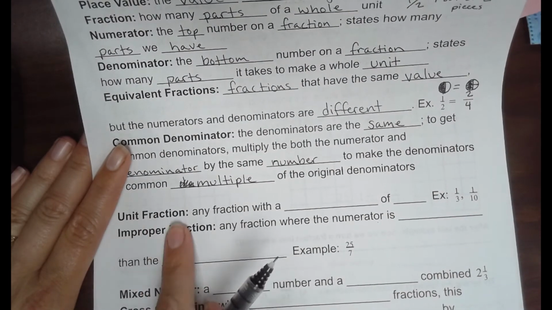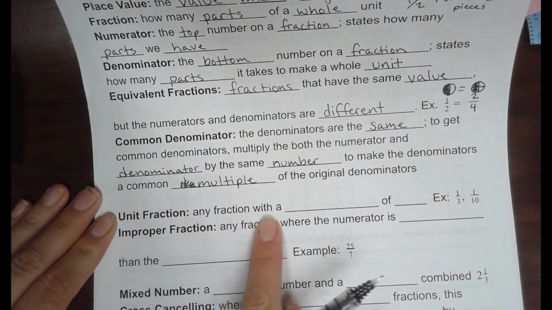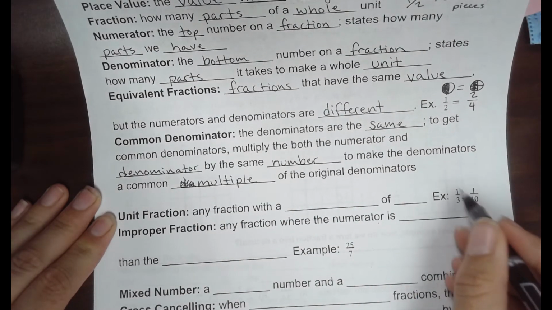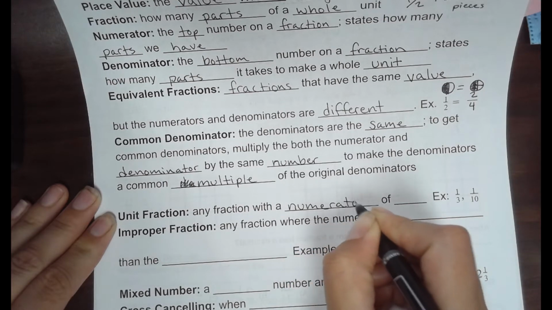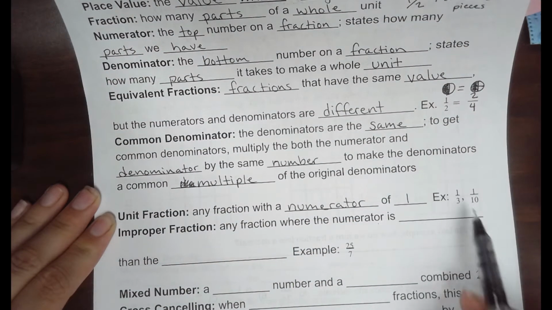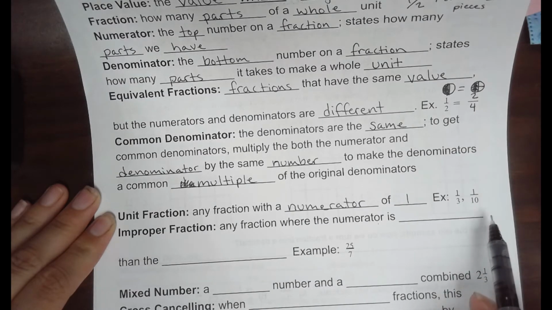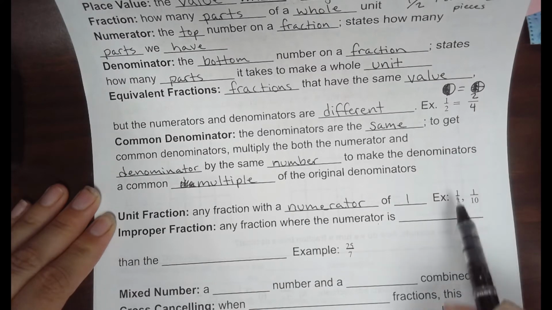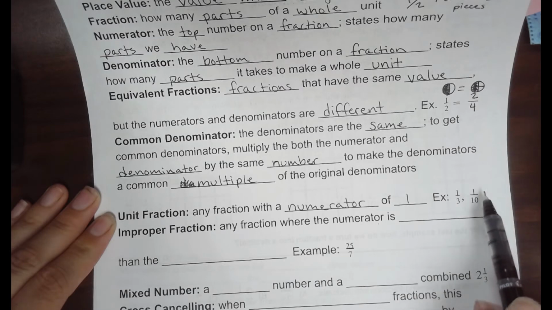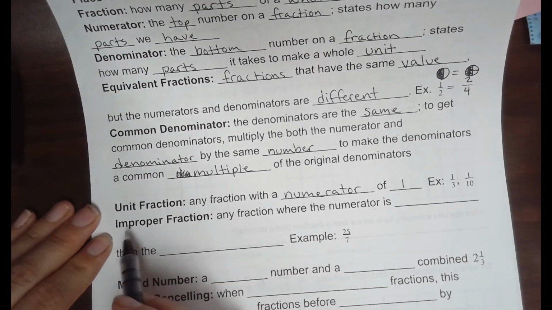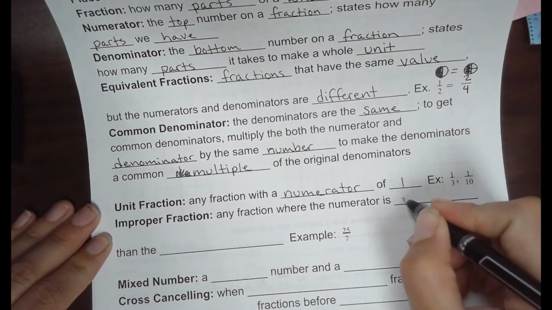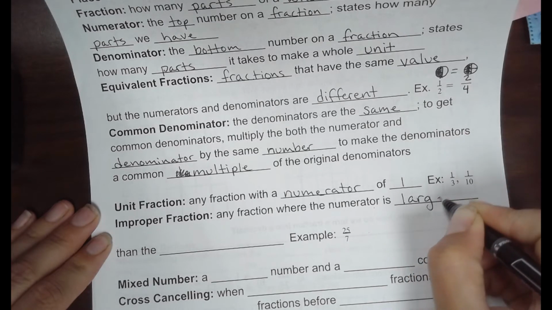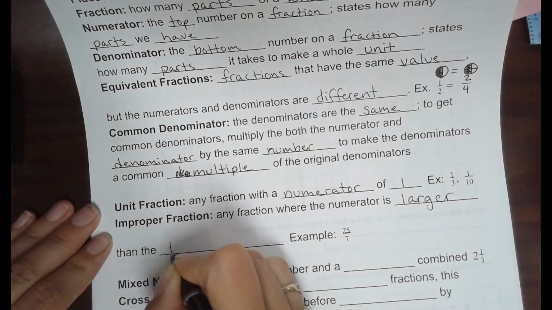Okay, a unit fraction, definition of that is any fraction with a numerator of 1. So example, 1/3, 1/10. 1/3 has a 1 for a numerator. Same with 1/10, 1/4, 1/5. Okay? An improper fraction is any fraction where a numerator is larger than the denominator.